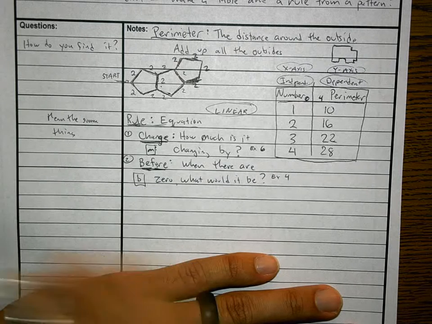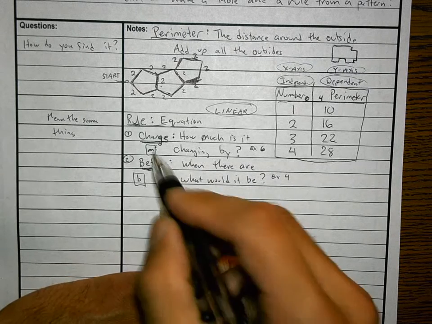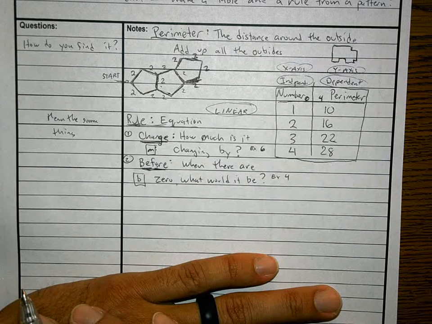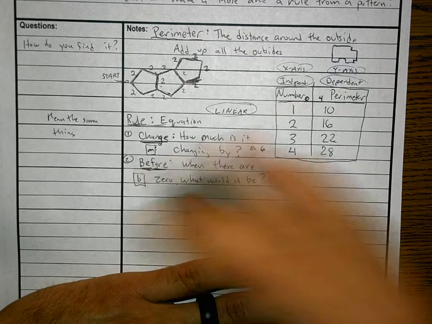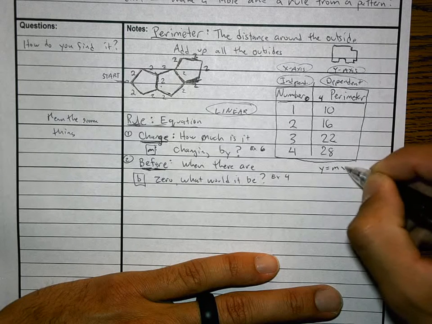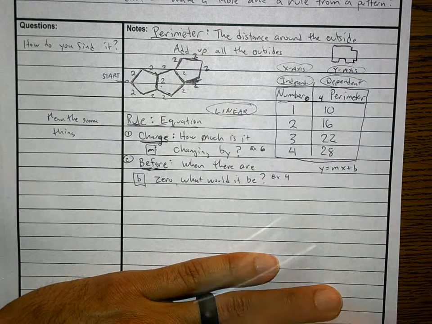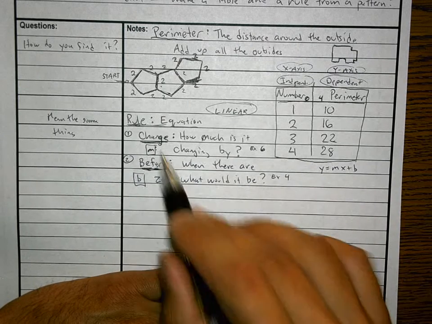It's the same thing we did for linear functions. This is our m, this is our b. So we could write a rule for this. Let's see, y equals mx plus b. Let's write that down real quick. What was the change for this? What was the m? You told me already.